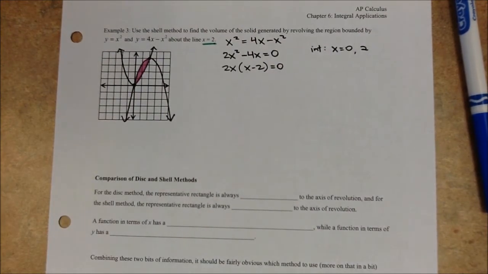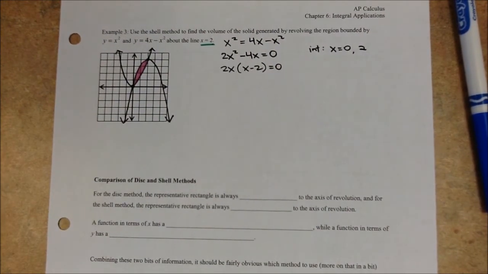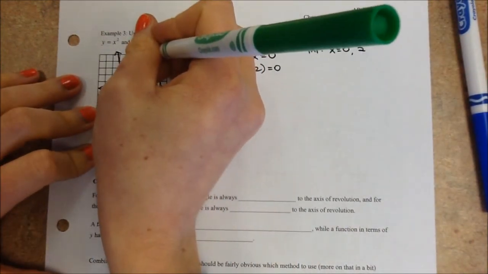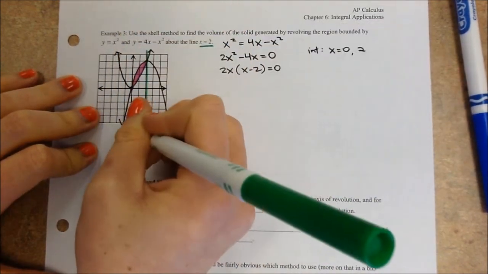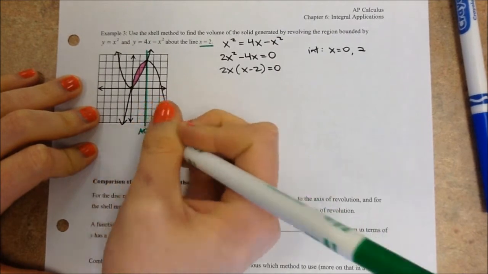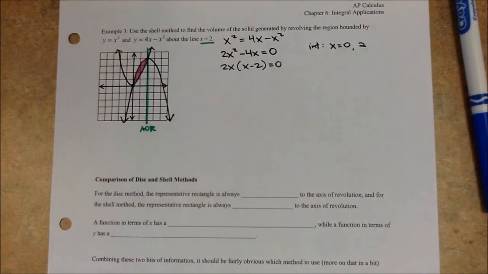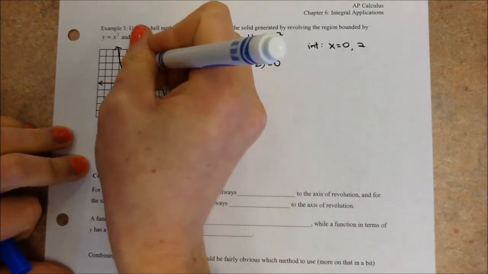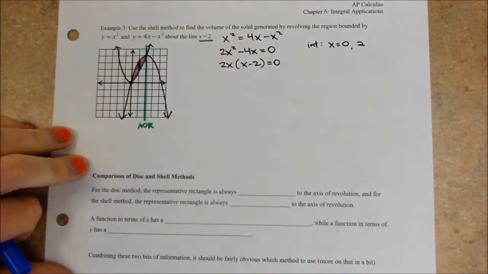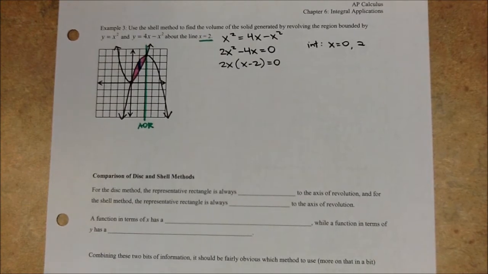Very, very, very important that you know whether x equals lines are vertical or horizontal, because you will lose a lot of points that way. So x equals 2 is a vertical line. I want you to draw that in, label it, that's your axis of revolution. And then because we're doing the shell method, your rectangle is going to be parallel to the axis of revolution. So it's the opposite of the disk method. So then draw in a parallel representative rectangle, which of course would be vertical. And so you know that because your rectangle is vertical, everything's going to be in terms of x.